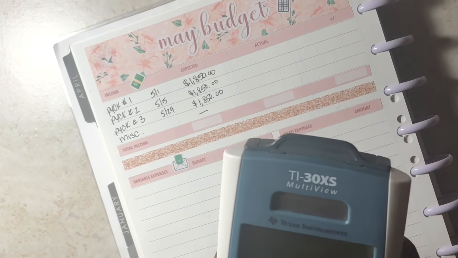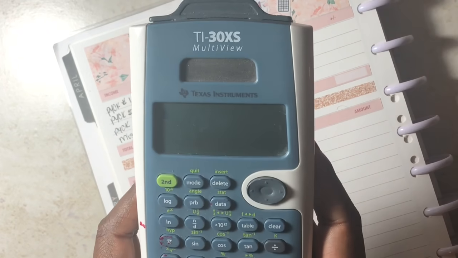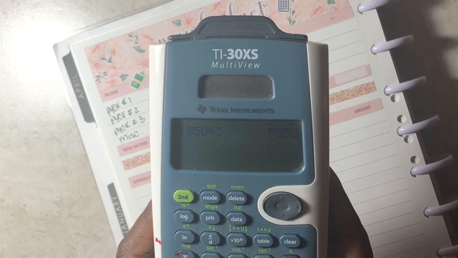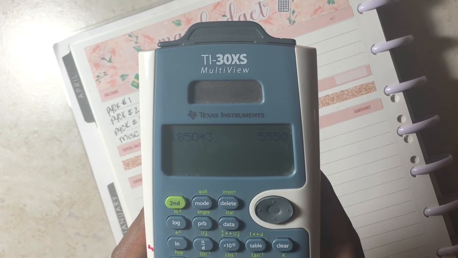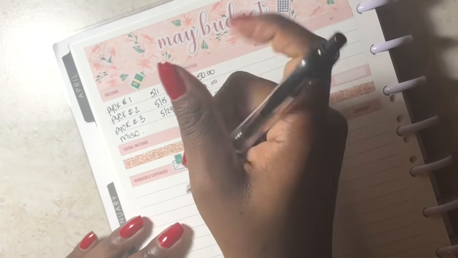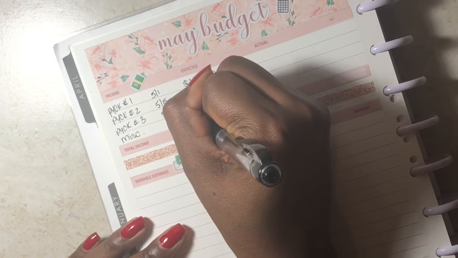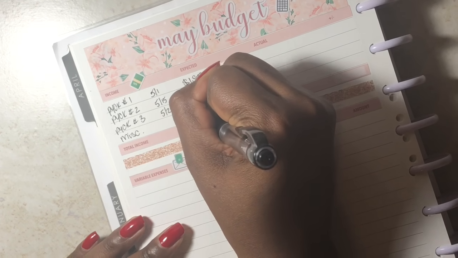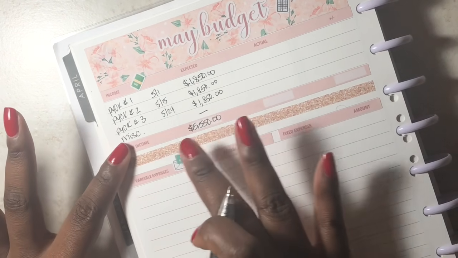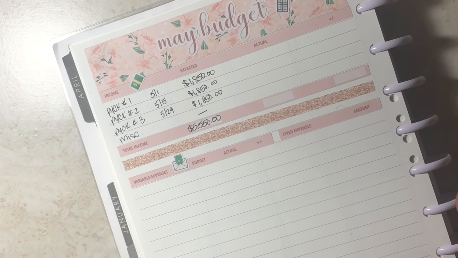Grab my calculator. So 1850 times 3 equals $5,550 is my expected income for May. Which sounds lovely, but unfortunately, most of this, if not all of it, will be covering expenses.